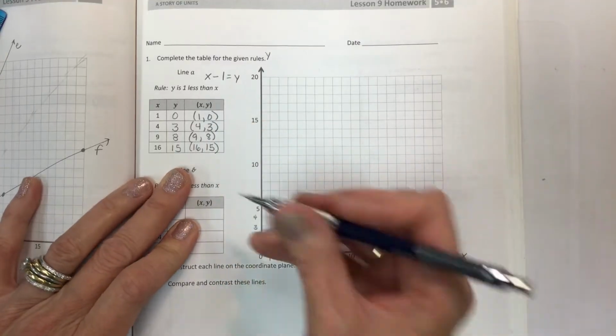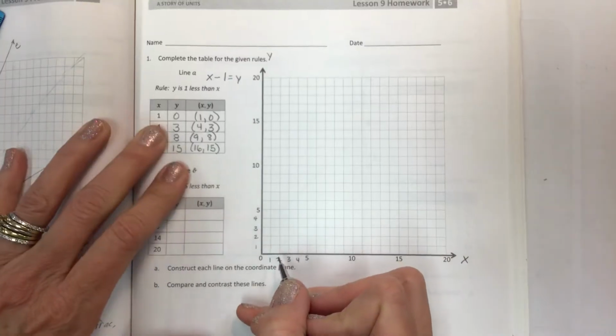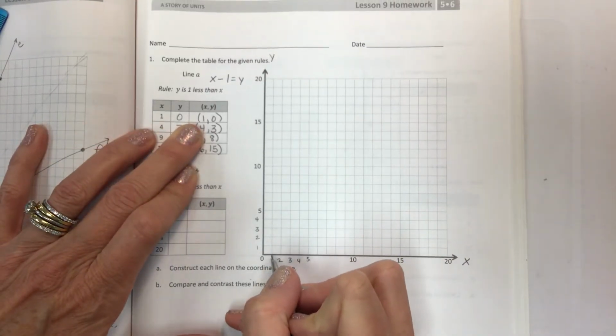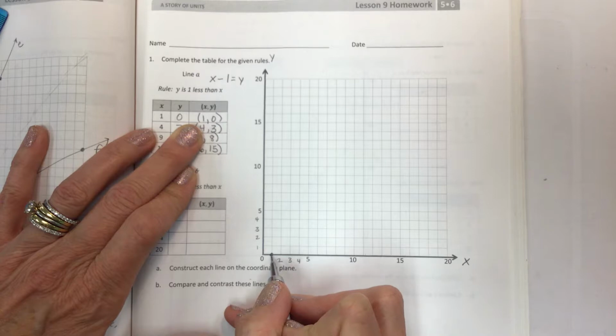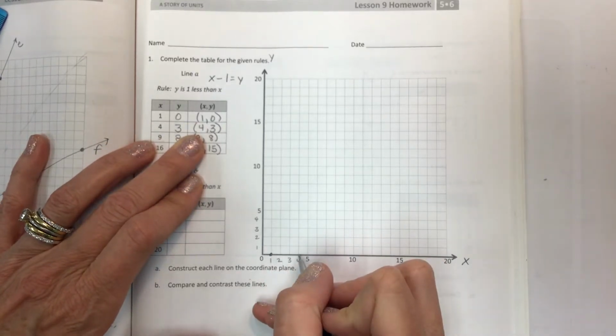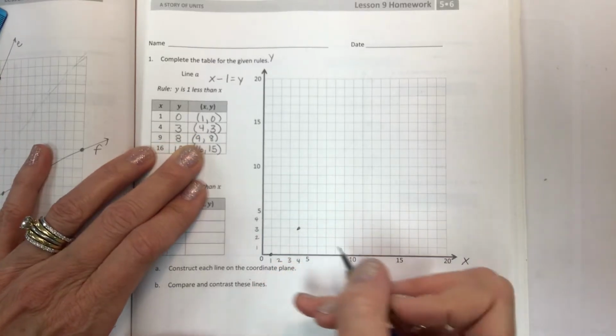We're going to draw it, and don't jump ahead until this line is drawn. We have x for 1 and y for 0. So if x is 1, you go down x street one spot and you do not go up y street at all. You're going to plot this point right on the x-axis. Then we have 4, 3. So 4 for x and 1, 2, 3 for y. Then we have 9, 8.